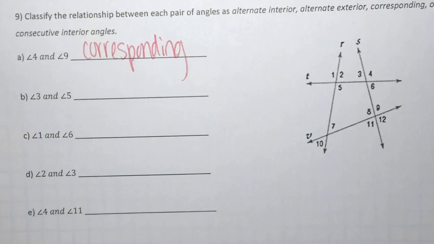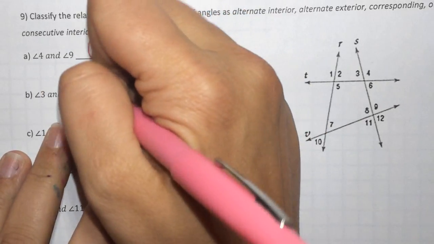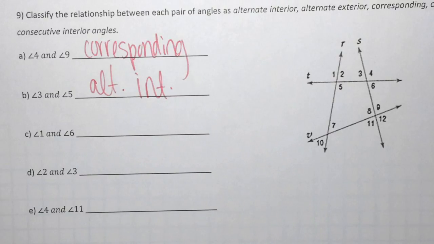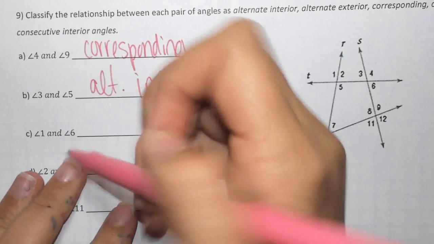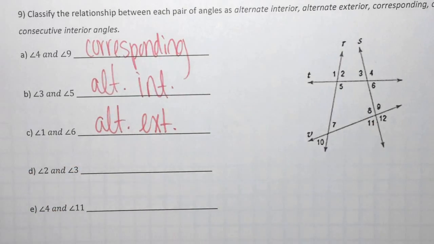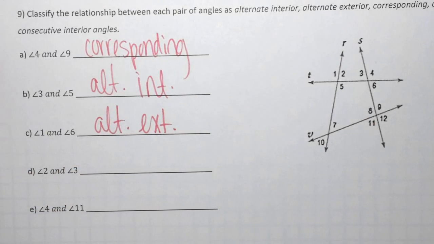What about B? What are angles 3 and 5? Alternate interior. Good. Take a point. Haley, were you going to say that? Take a point. What about 1 and 6? Alternate exterior. Good. Take a point. So now you just have D and E to do, and then 10 and 11 on the next page.